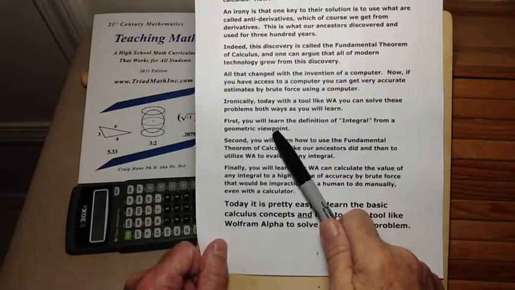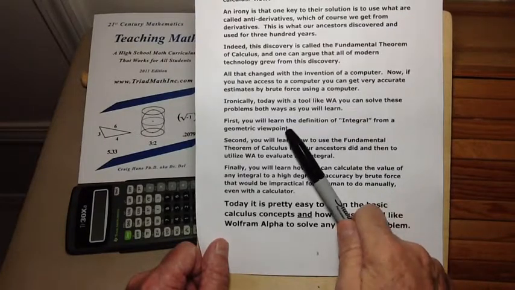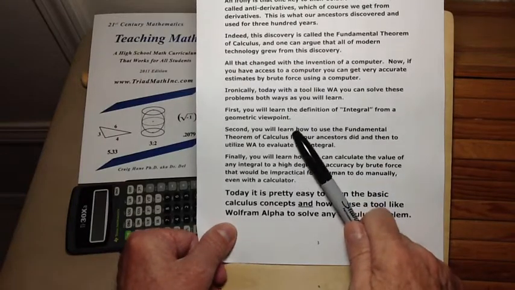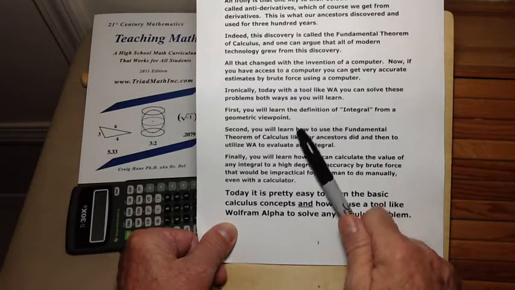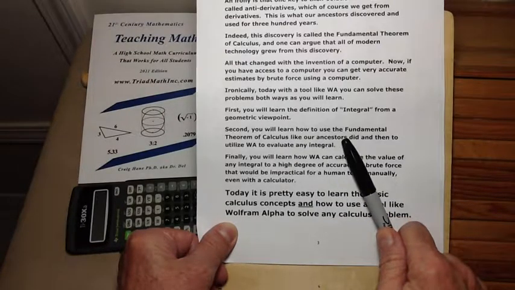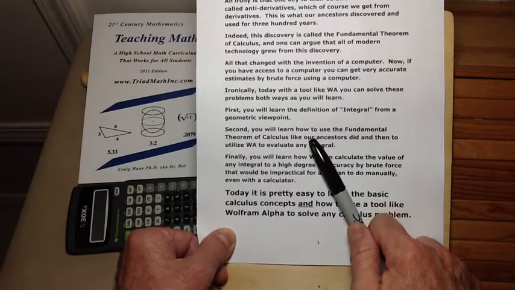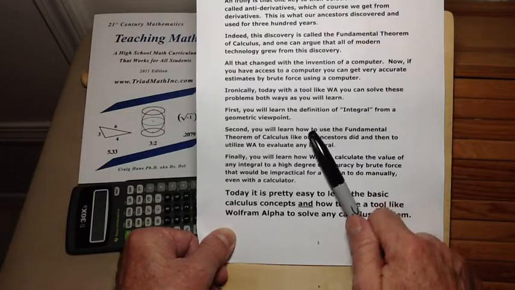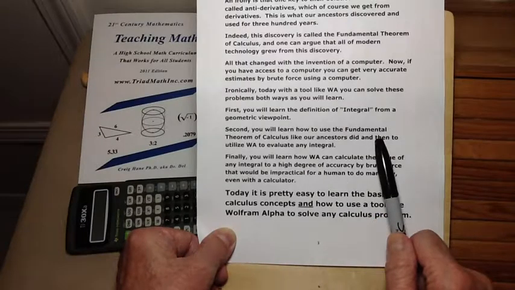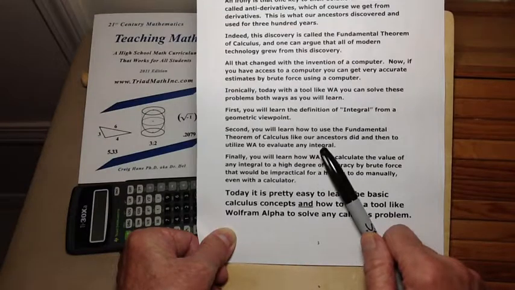Now, what we're going to do in this course is, first of all, you're going to learn the definition of the integral in a very precise way from a geometric viewpoint that makes it very easy to understand what it is. And then second, you're going to learn what the fundamental theorem of calculus is and how to use it. You're going to be able to use it like our ancestors did whenever they evaluated these types of problems. And as a matter of fact, it's a wonderful, beautiful theorem to see, and in a certain sense, it is very easy to use, and in another sense, it's quite difficult to use. And then the facts are, you'll be able to use Wolfram Alpha along with the fundamental theorem to evaluate any integral problem you need to.